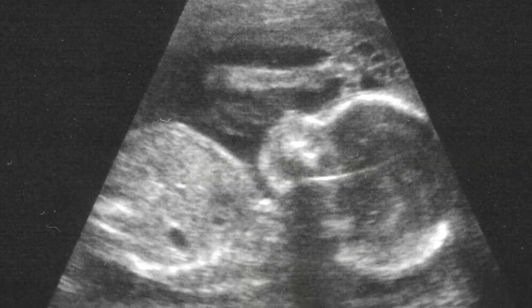That said, it's not always an easy date to identify. Some women have irregular or spotty menstrual bleeding, and they may not really be able to say when that last period started. In that case, our next best guess is made by ultrasound.